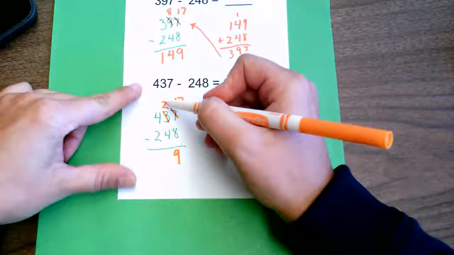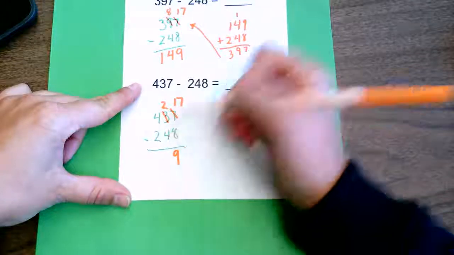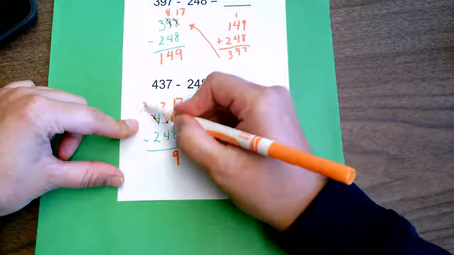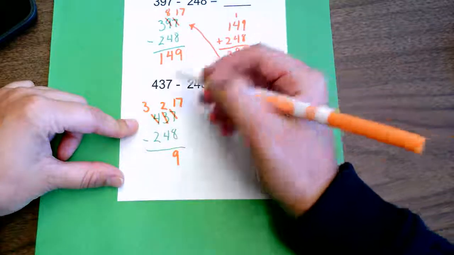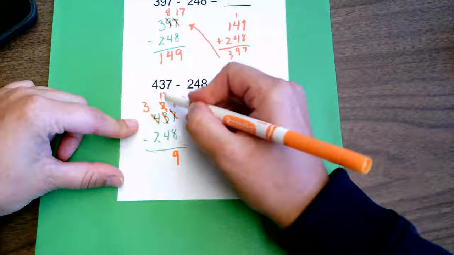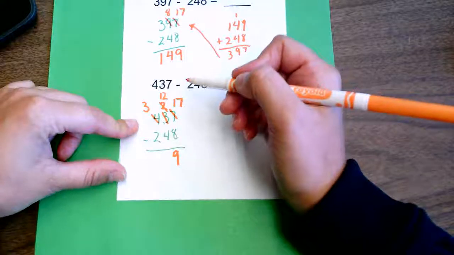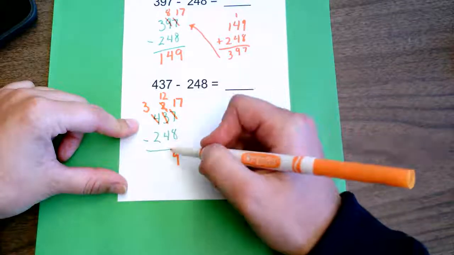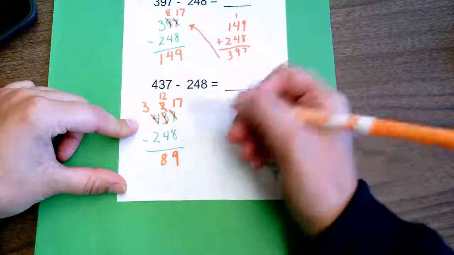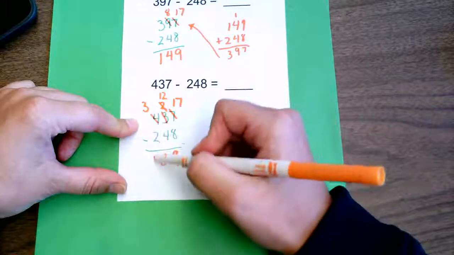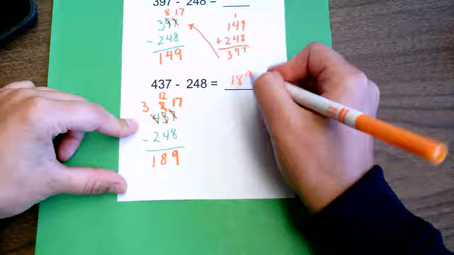And now let's deal with this situation here. 2 take away 4 is not going to work. No problemo. I'm going to take away from my hundreds column. This 2 then becomes a 12 because I'm adding 10 tens to it. And now I can do 12 take away 4 to give me 8. 3 minus 2 is 1, 189.